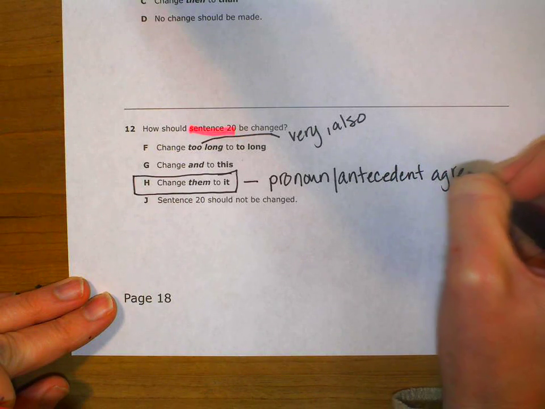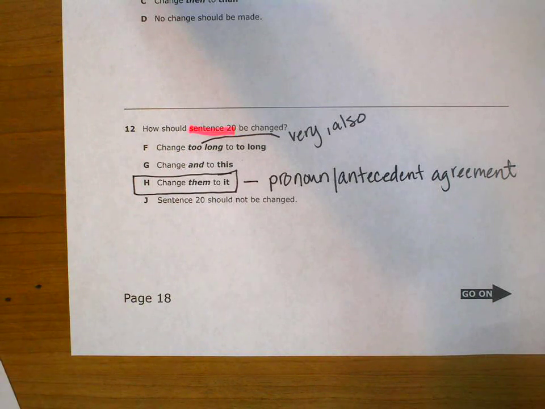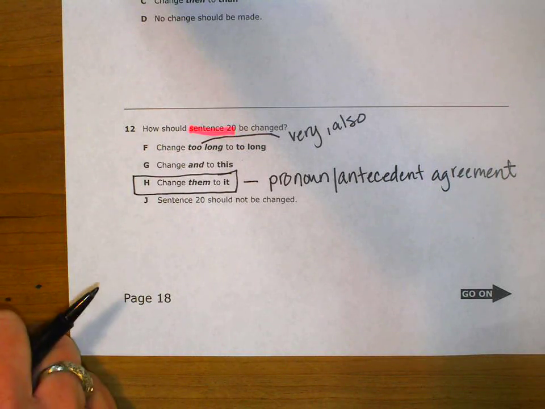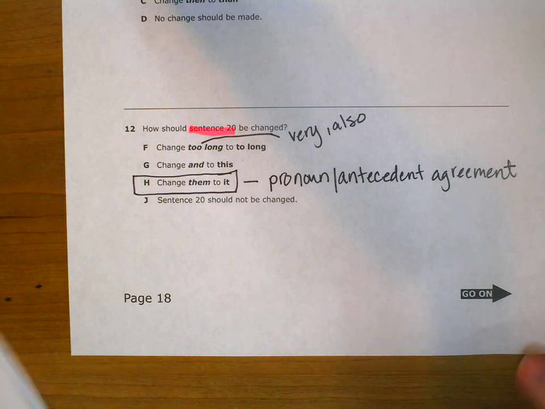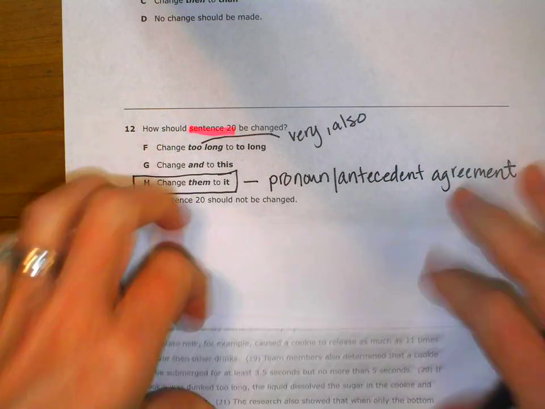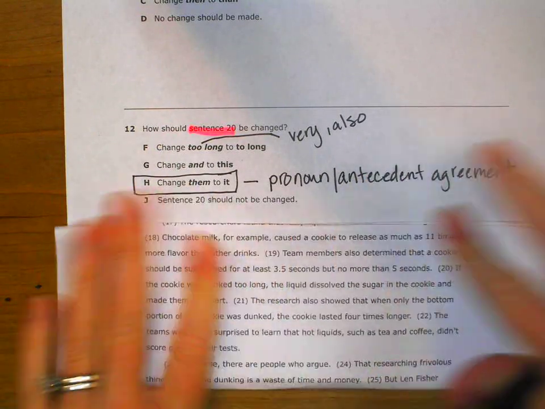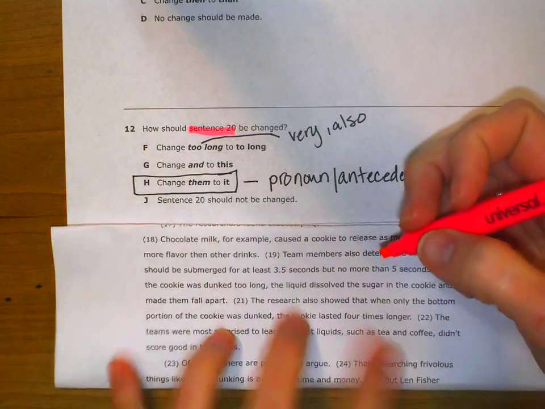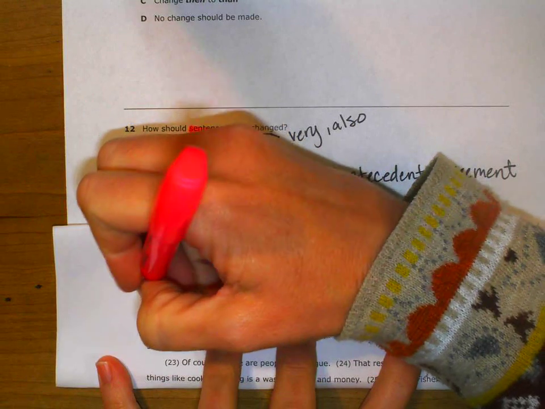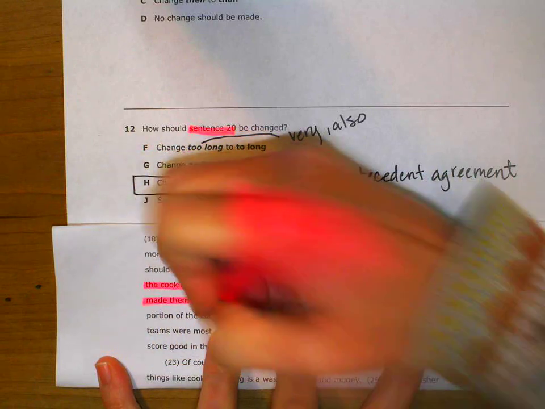This is pronoun agreement, and you really, really, really need to be careful with these because sometimes the antecedent is not in the same sentence. So let's look at sentence 20, and I'm going to highlight it. If I can fix this where you can see both at the same time. Sentence 20 says, if the cookie was dunked too long, the liquid dissolved the sugar in the cookie and made them fall apart.